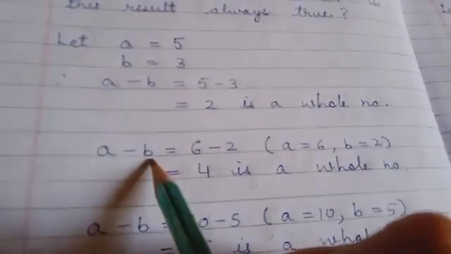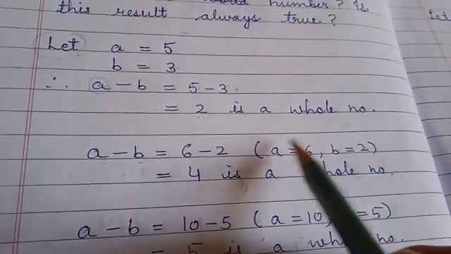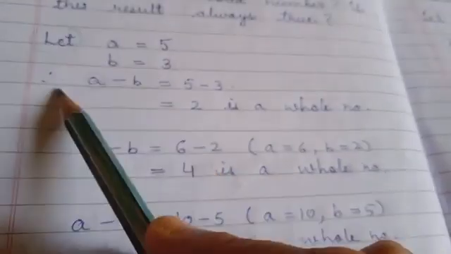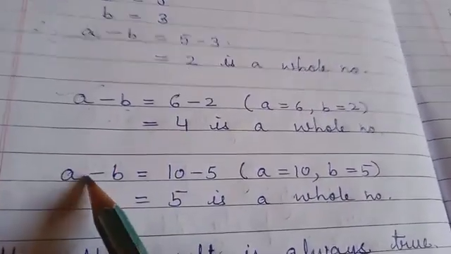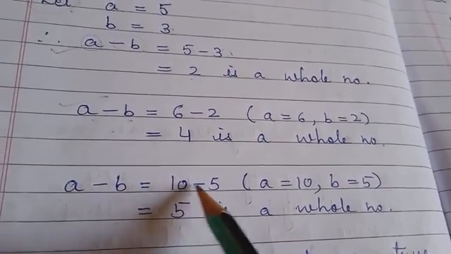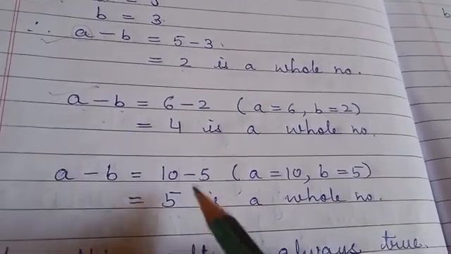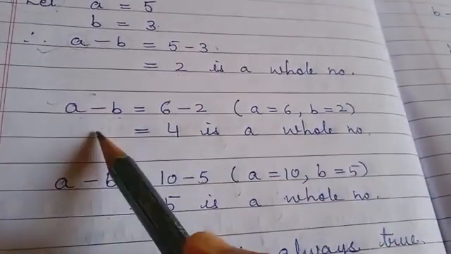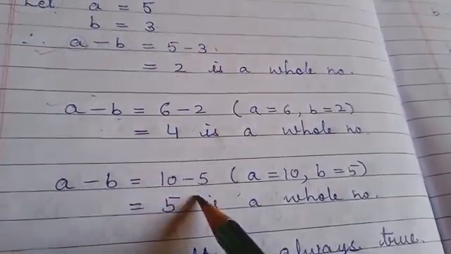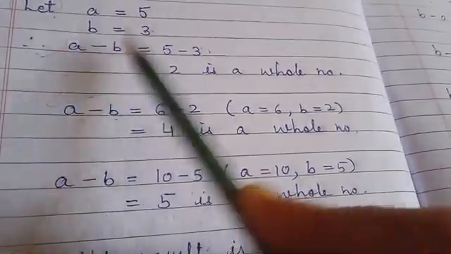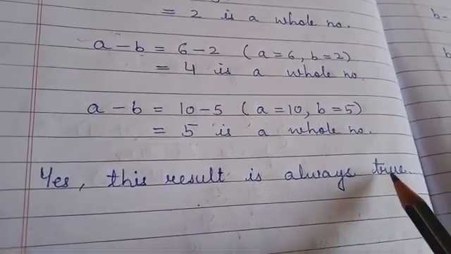Then let us take another example. a is 6 and b is 2, so a is greater than b. 6 minus 2 is 4, which is a whole number again. Third example: a minus b is 10 minus 5, which is 5. The value of a is 10, which is greater than the value of b, which is 5. In these three cases, the result came to be a whole number where we kept a greater than b. So the answer here is yes, this result is always true.